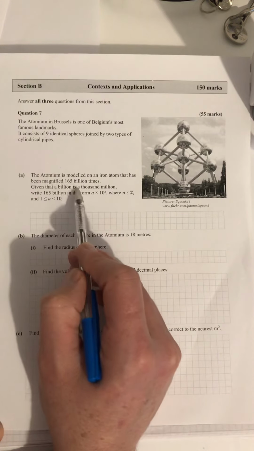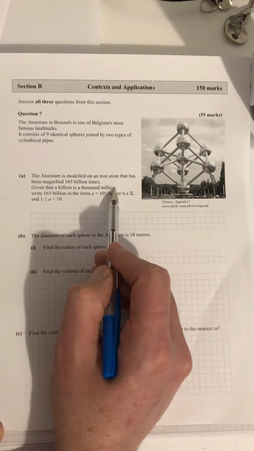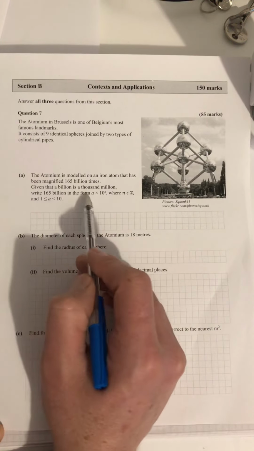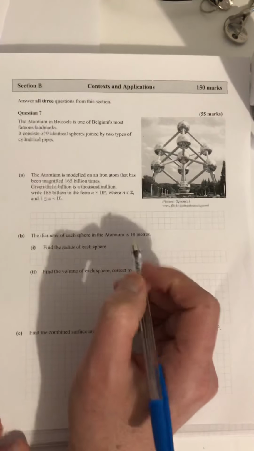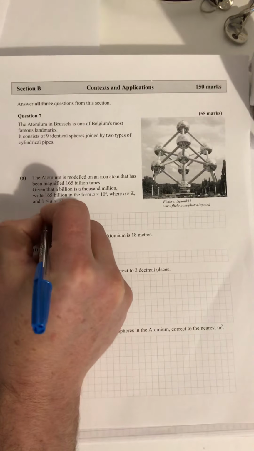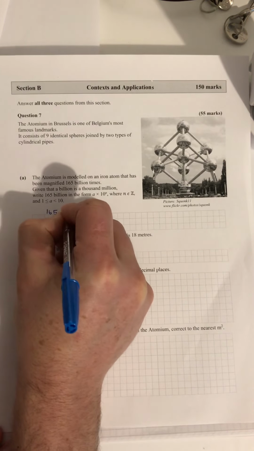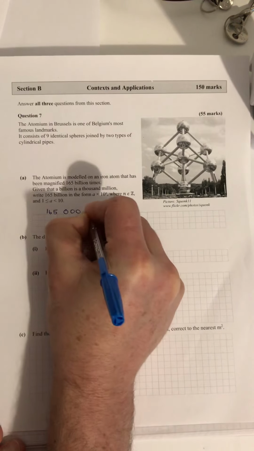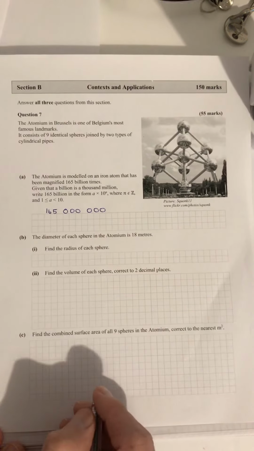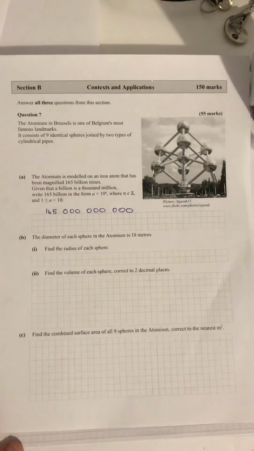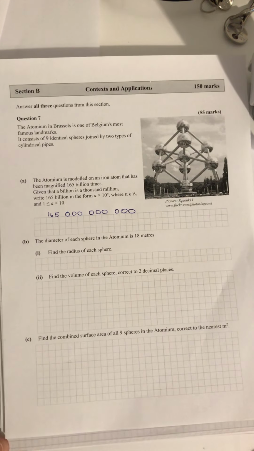So given that a billion is 1,000 million, write 165 billion in the form of a times 10 to the n. So 165 billion is 165,000. Now that's 165 million. So billion adds on extra zeros.